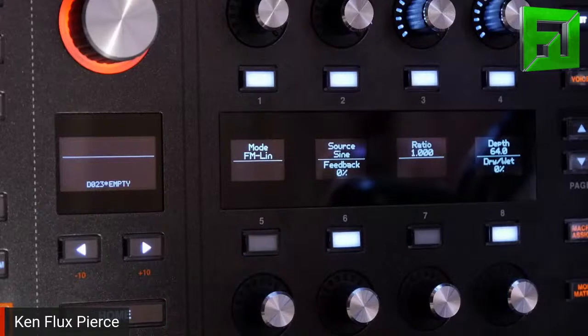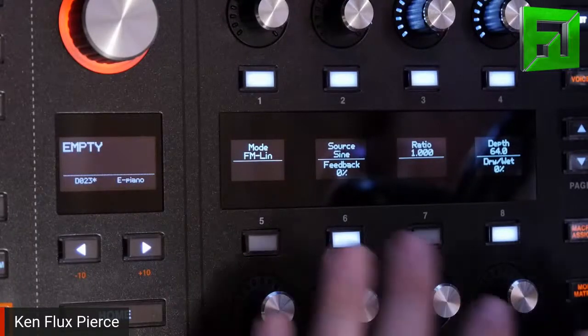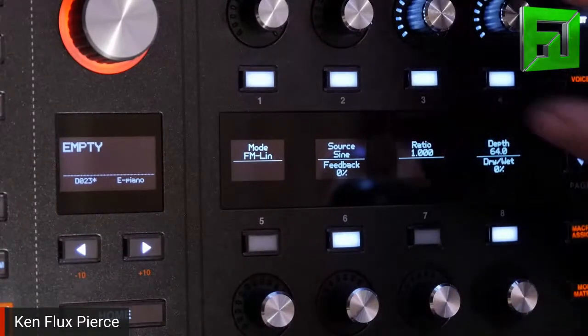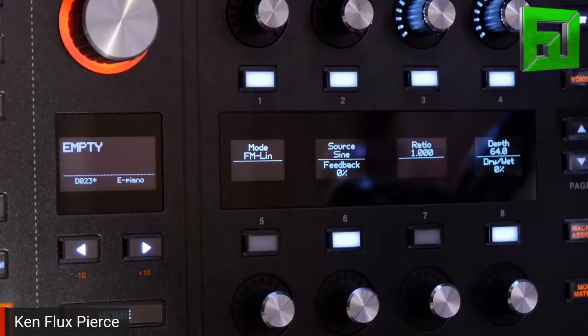Now we've got this wider field going on, and we've got this weird sync happening. This is where it can get interesting with things like the FM, the wave stacking, all that good stuff.